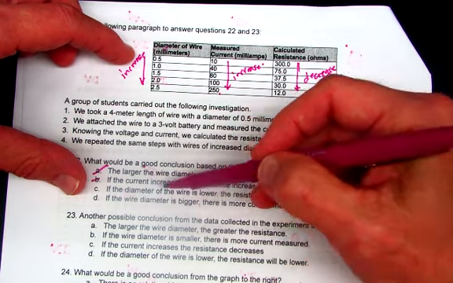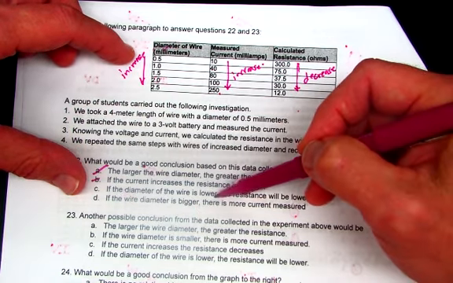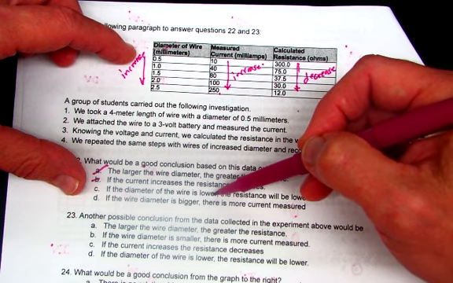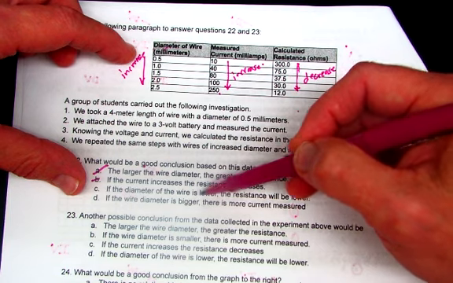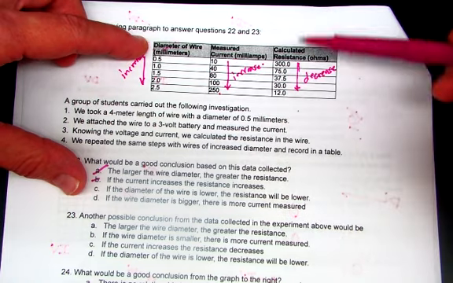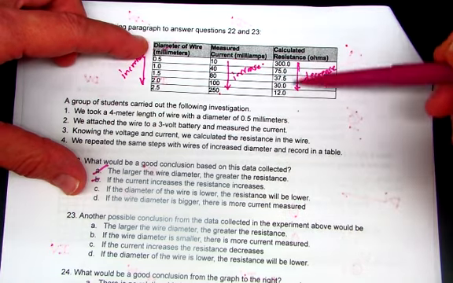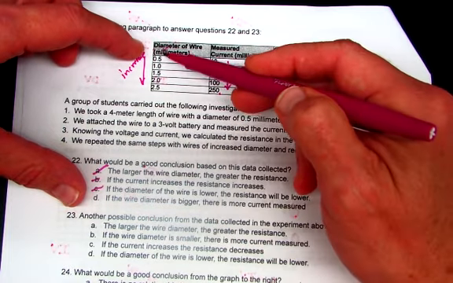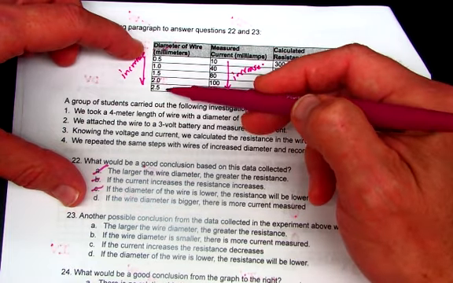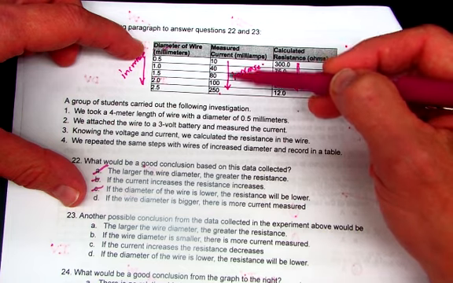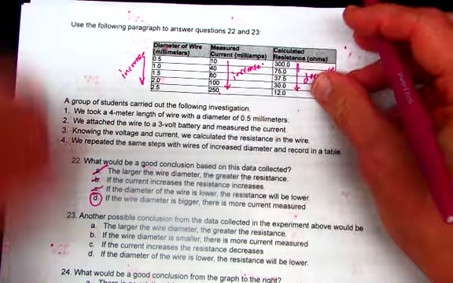If the diameter of the wire is lower, what does that mean? That doesn't make a lot of sense to me. If the diameter is less, I guess the resistance will be lower, and that's opposite to what's going on here. So that's not right. But if the wire diameter is bigger, as I go down here, there is more current measured. So you're getting a bigger value. So this has got to be right.